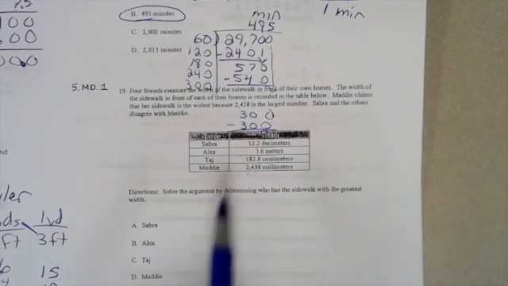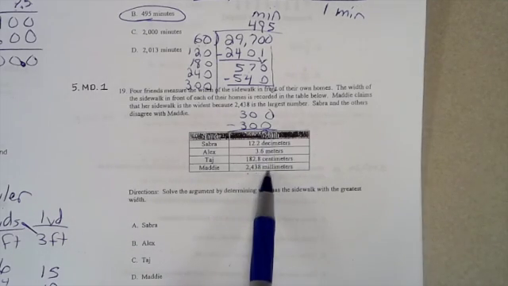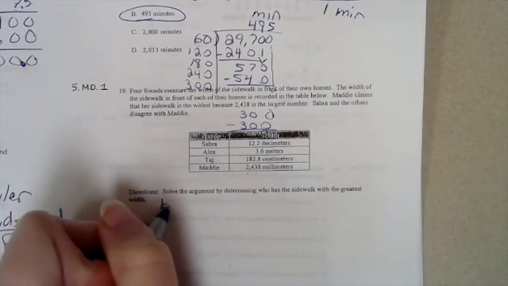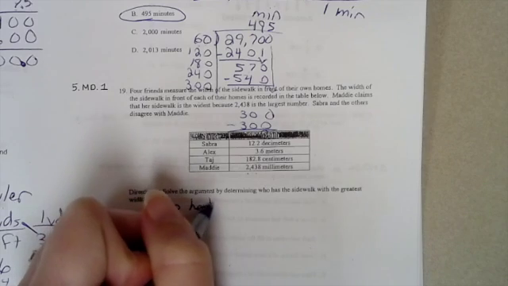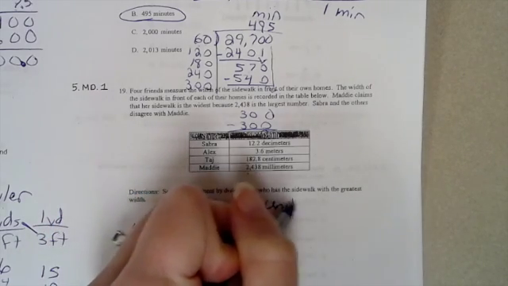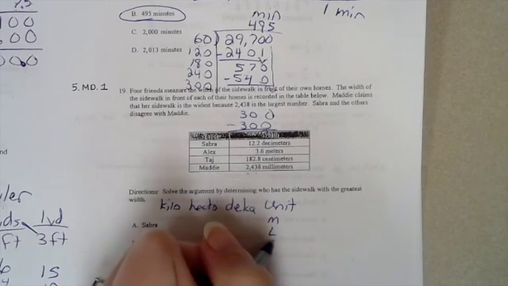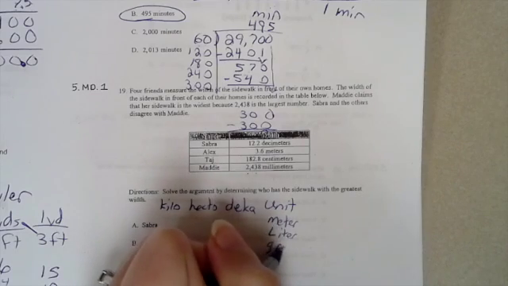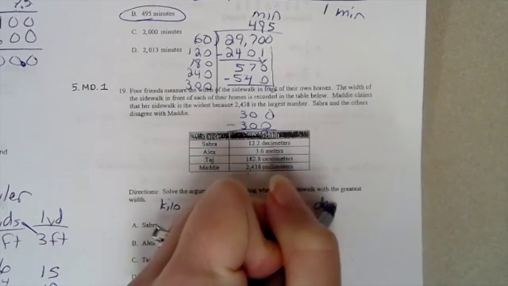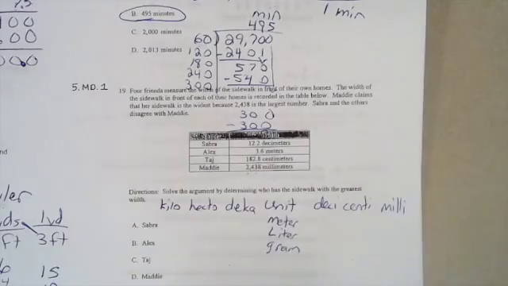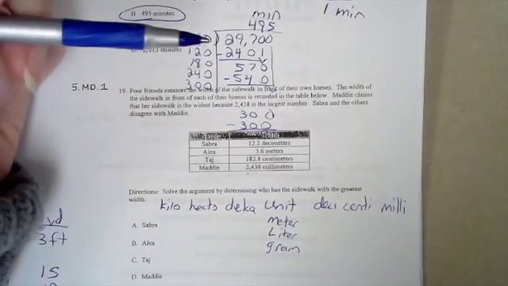Since these are metrics, we need to use our King Henry chart. So I'm going to create one here: kilo, hecto, and yes, you should create one on your paper, deca, unit, under unit is meter, liter, gram, deci, centi, and milli. Let's convert them all to meters.